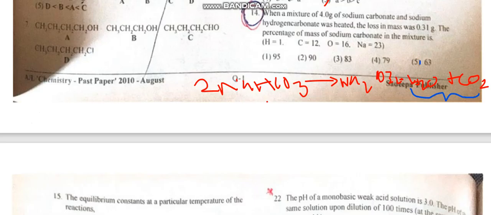Now I'll take that Y moles are forming. Okay, so each of them will be Y. That means sodium bicarbonate present in the mixture will be 2Y. I'm just taking unknown values. Now we know the mass of water and carbon dioxide, right? That is 0.31 gram. But the Y I have taken is the moles. So when you convert those moles into mass, that means 18Y. If you want to find the mass, that is equal to moles times molar mass, no? So moles of water is Y, molar mass is 18, therefore 18Y plus 44Y, because the molar mass of carbon dioxide is 44.